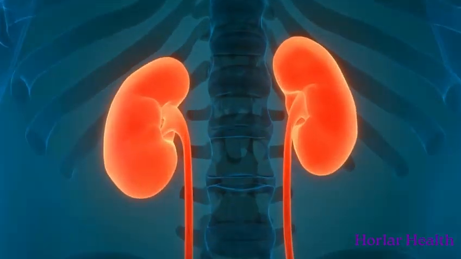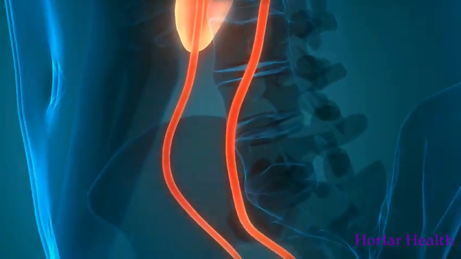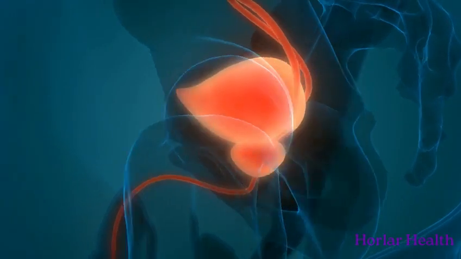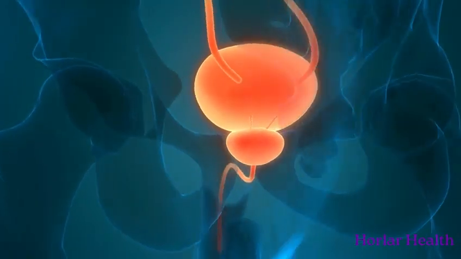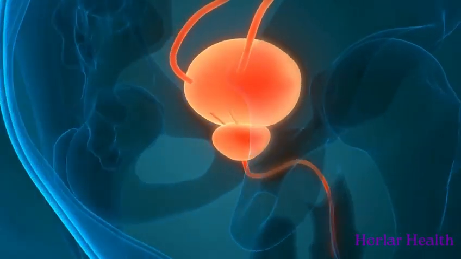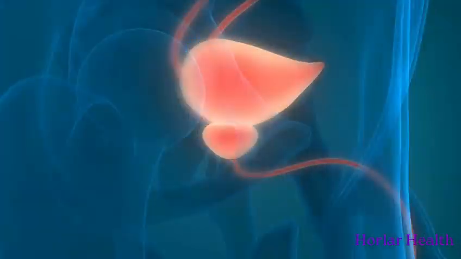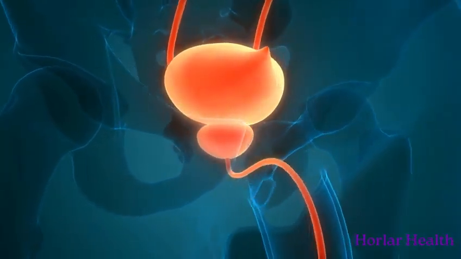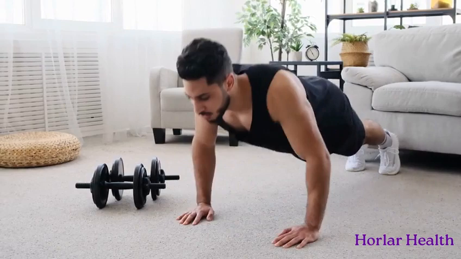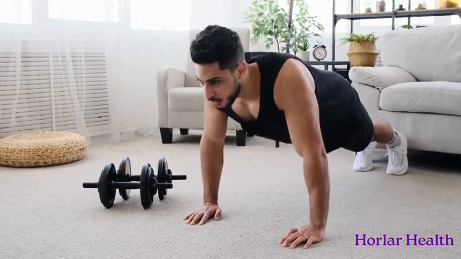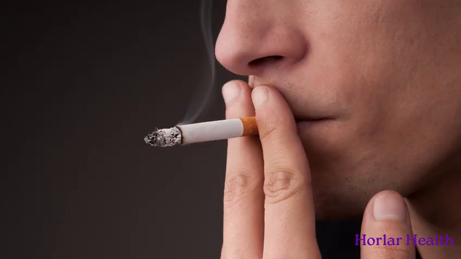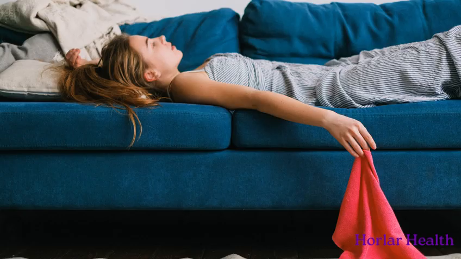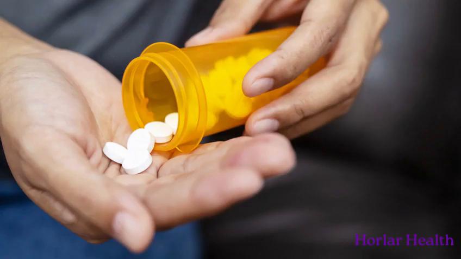Prevention. Prevention of kidney damage from high blood pressure includes keeping your blood pressure controlled. Make sure you get your blood pressure checked on a regular basis. Eat a proper diet. Get moderate exercise, such as walking, 30 minutes daily. Avoid smoking. Take enough rest and avoid too much stress. Take the medication your doctor prescribes.